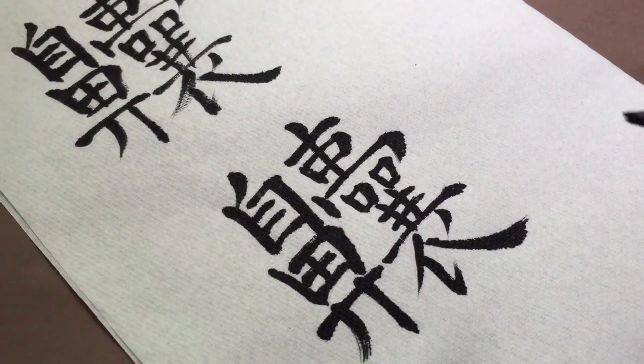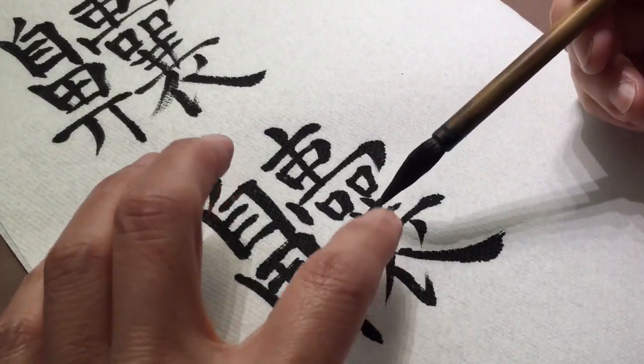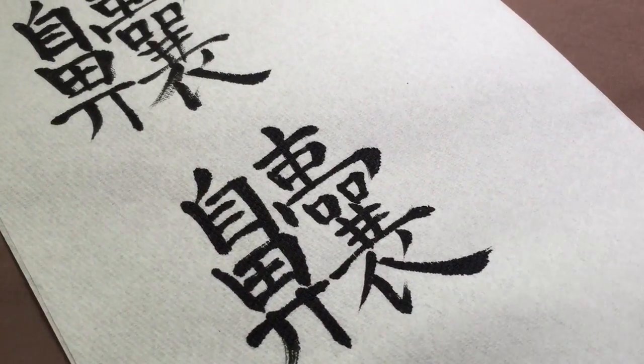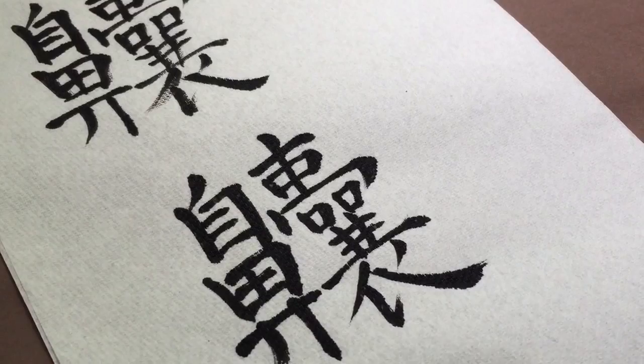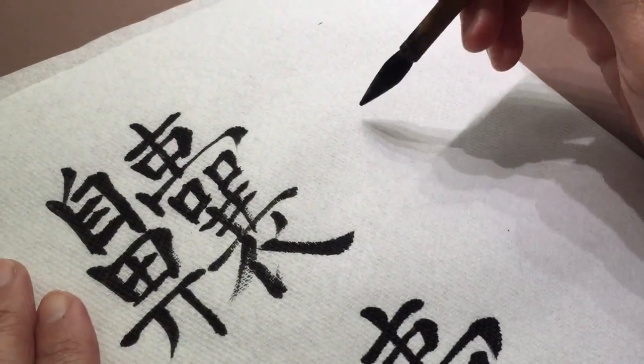Okay, relatively this is kind of balanced, but this part is a little bit too thin. I decide to write it again. Write it here.